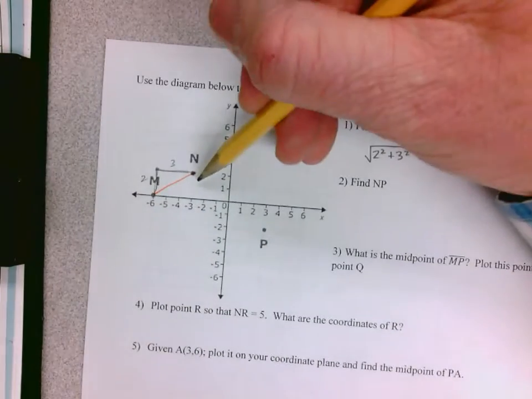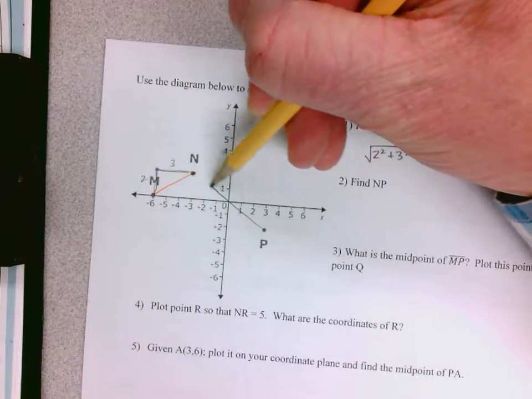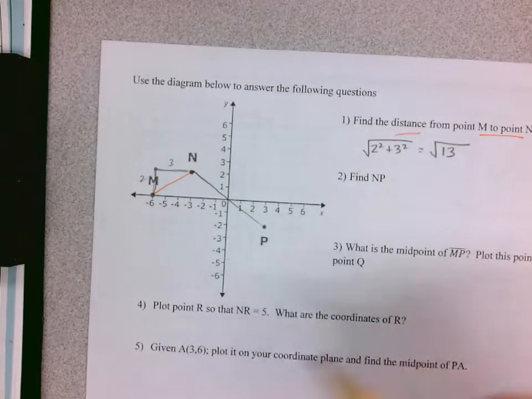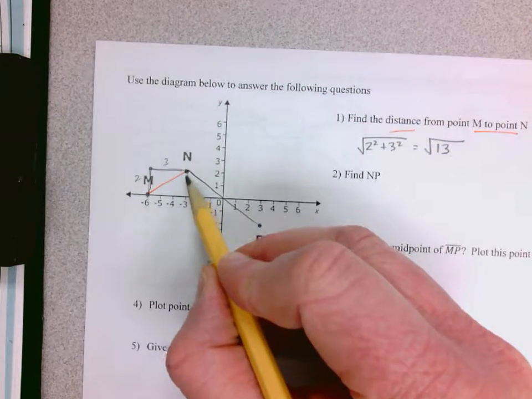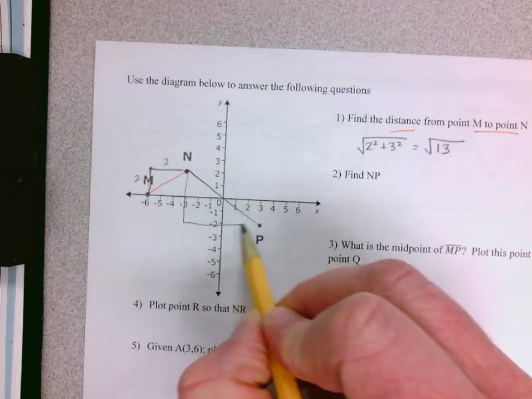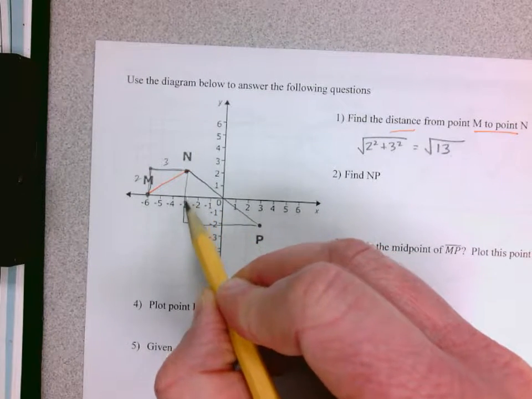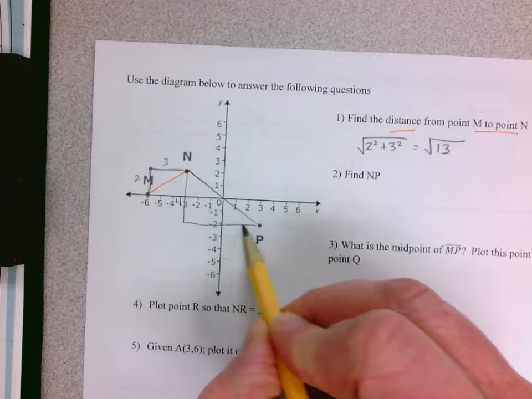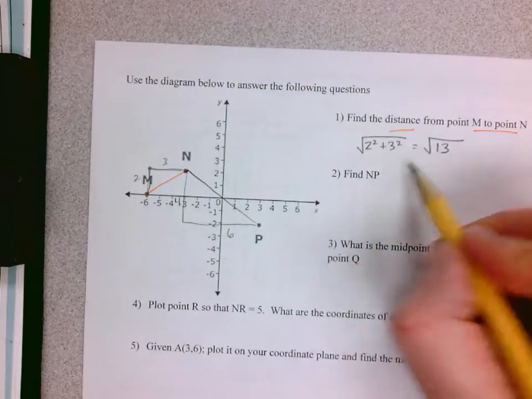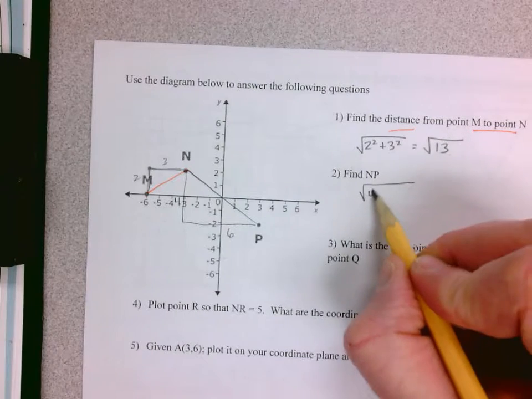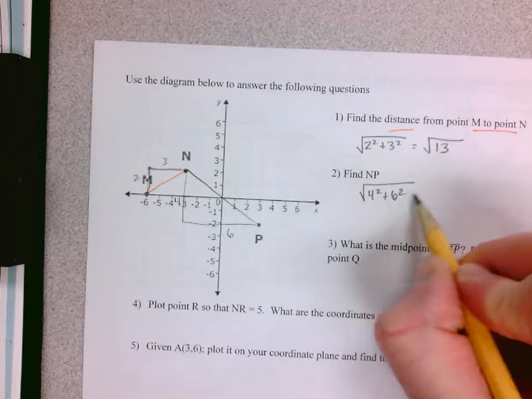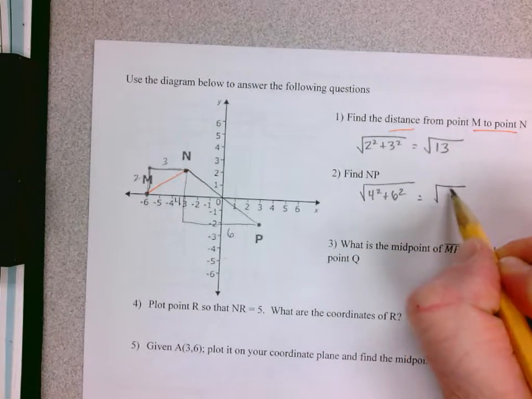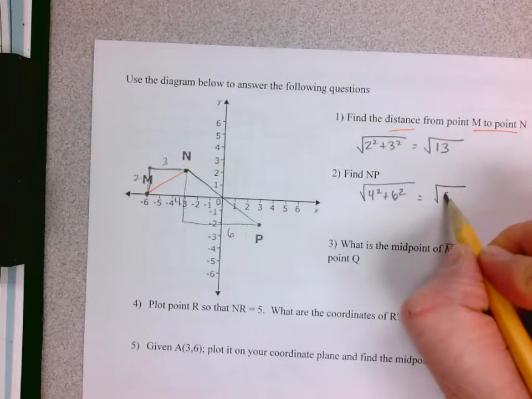Same thing here, find the distance from N to P. You can use the distance formula, it'll be available, but more likely you're going to just make a little triangle here, and that's 1, 2, 3, 4. 1, 2, 3, 4, 5, 6. So NP, 4 squared plus 6 squared, which is 16 plus 36, 52.